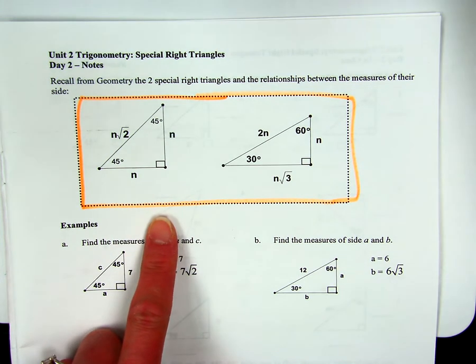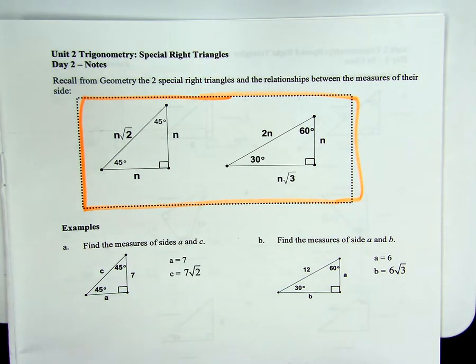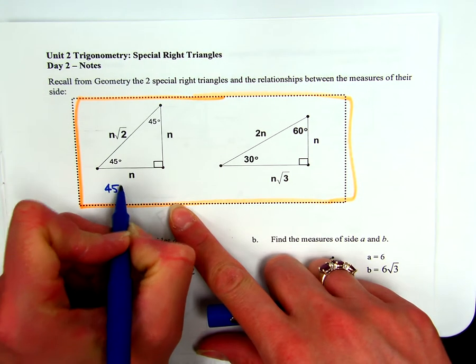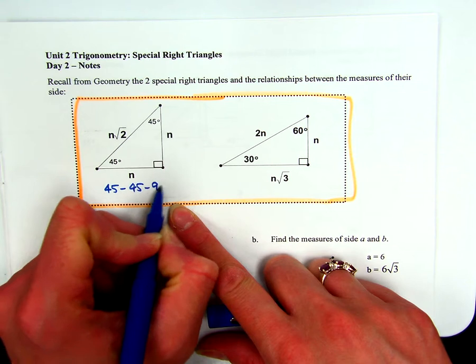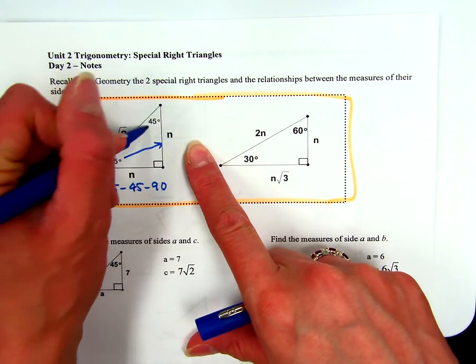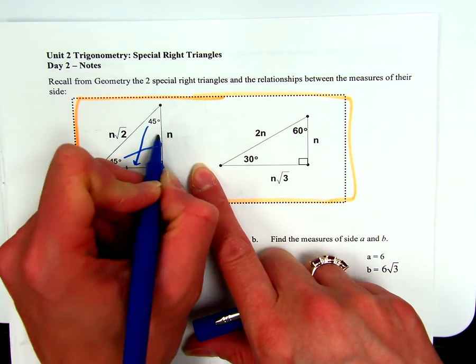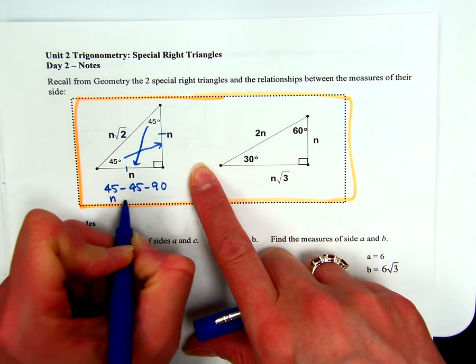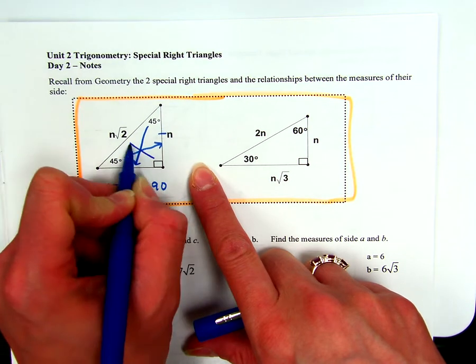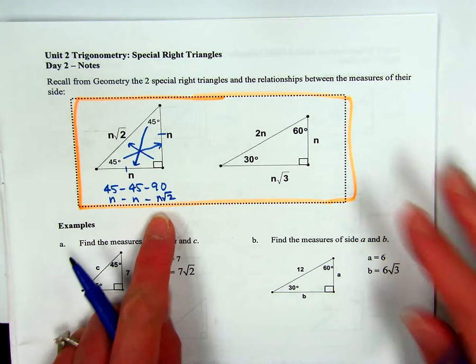And then also you can add on there that we're talking about 45, 45, 90 triangles. So a lot of times I write it out as 45, 45, 90. And across from a 45-degree angle is an N. These are both the same because it's isosceles, right? It's an isosceles triangle. So I'm going to put N, N, and across from the 90 is your N root 2. So I might refer back to this occasionally.